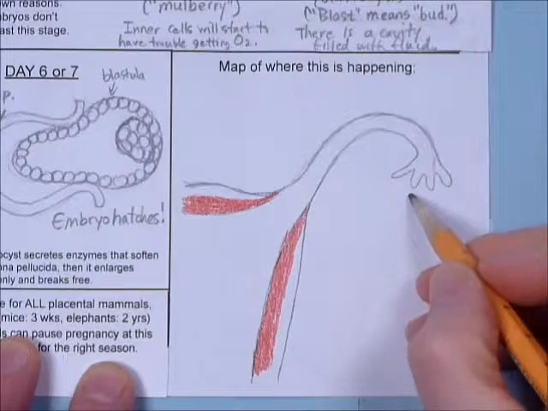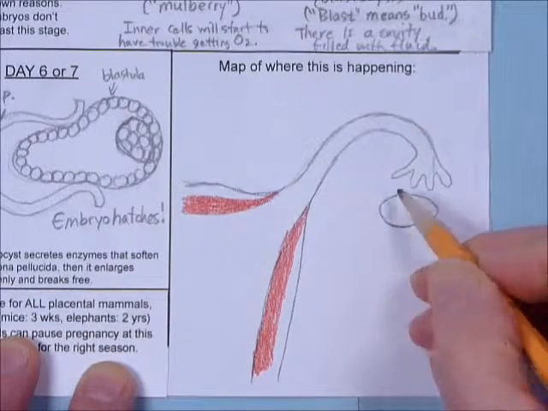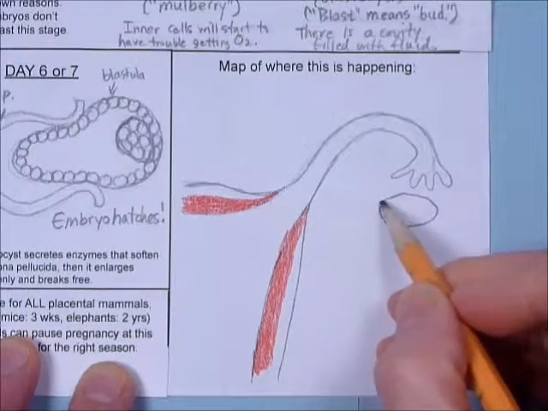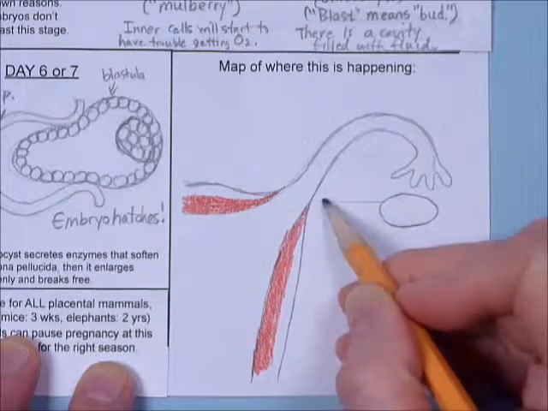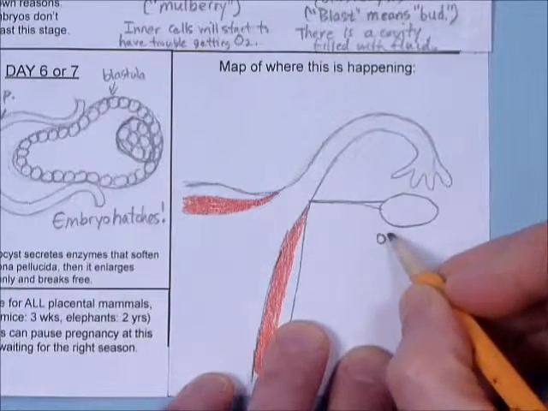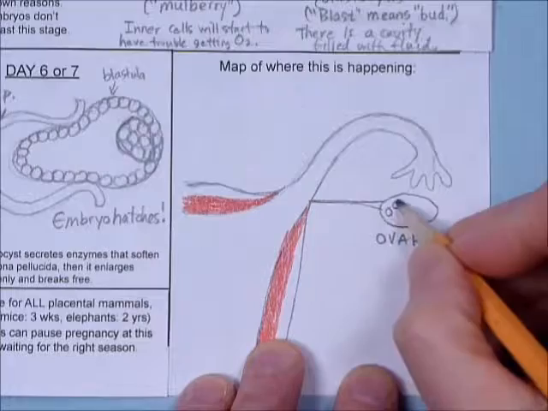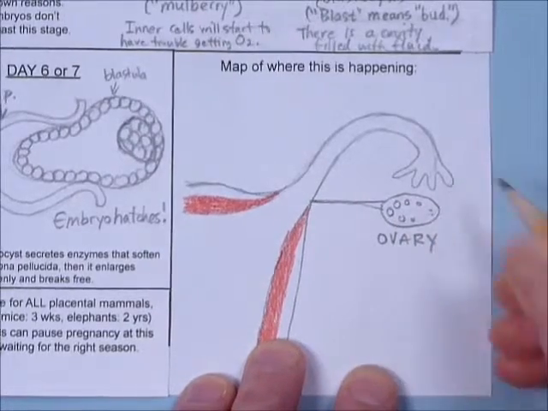All right, let's put a circle right here. And then let's add a little, so this isn't just floating, this is actually tied. There's a little ligament that ties this, and this is the ovary. We could go ahead and label these things ovary, and we could put some eggs in here. Just some little circles, that's good enough for right now.